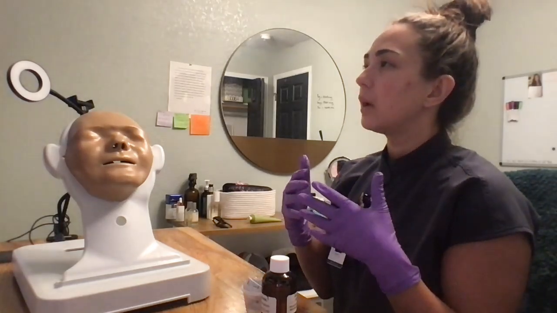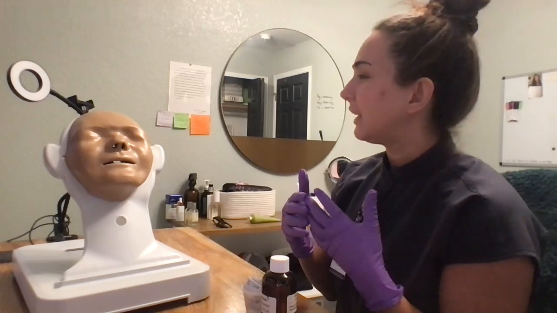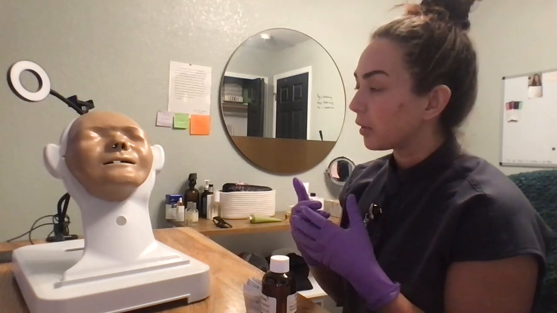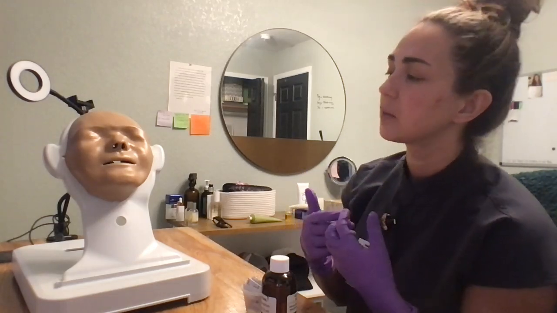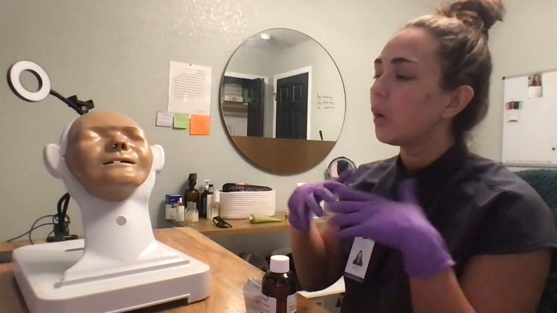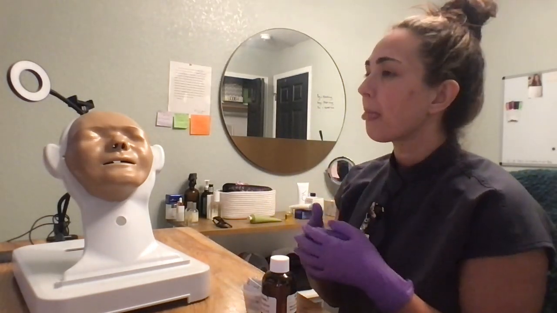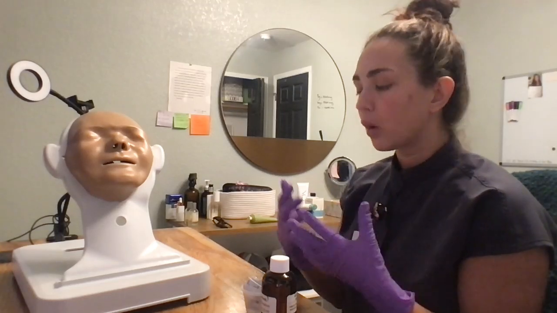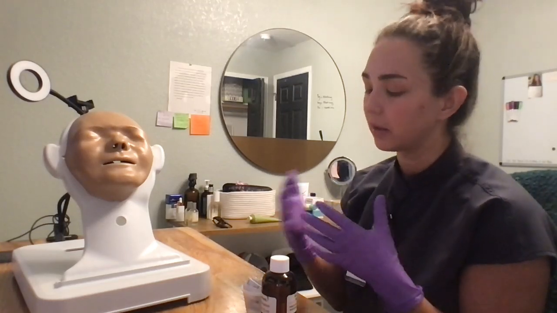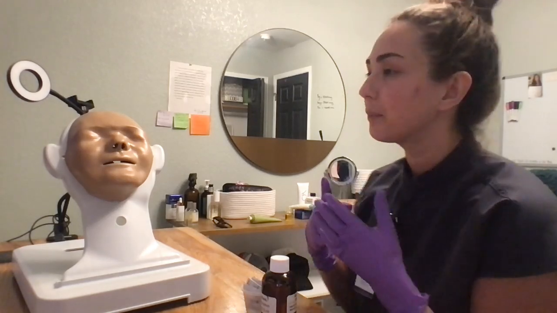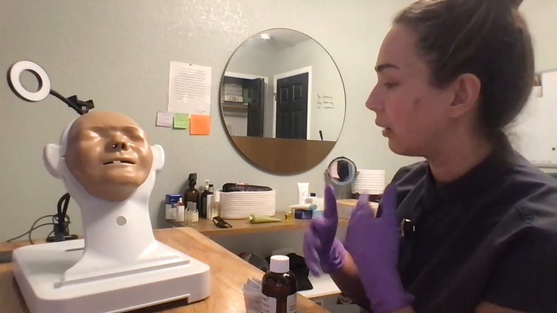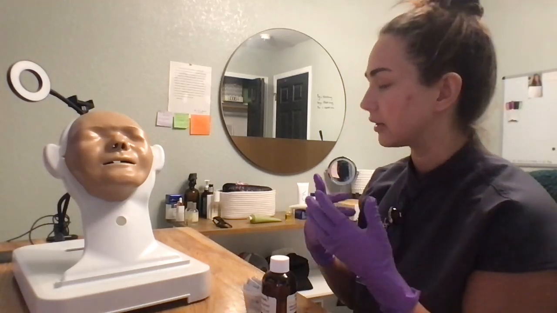And common side effects might be a little bit of abdominal cramping or nausea. Any adverse side effects is going to be facial swelling or a rash, okay? The warfarin is an anticoagulant, and this is going to help with any blood clots, okay?